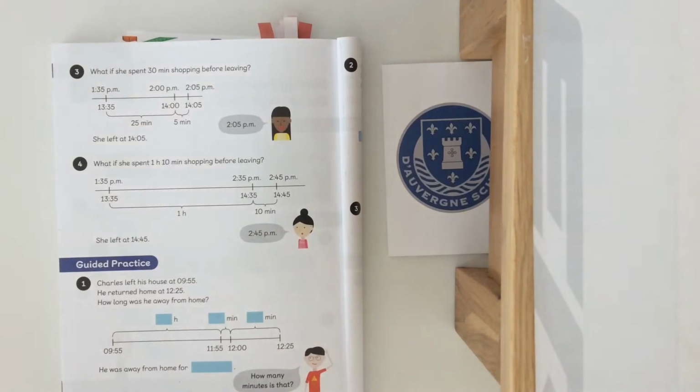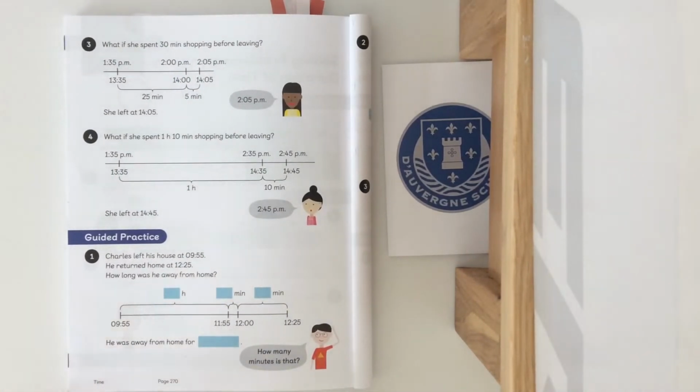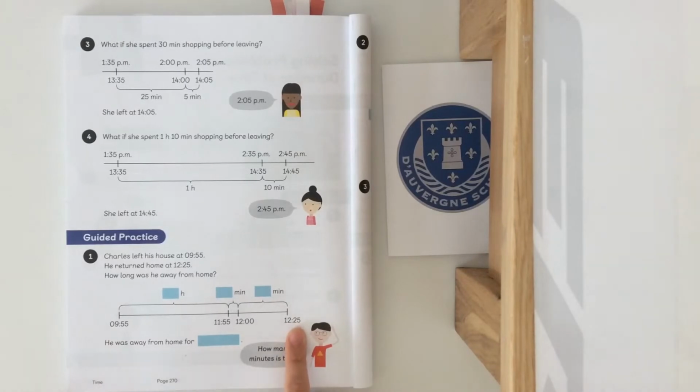Okay, so now we're going to have a go at the guided practice. Then we're going to go through the answers together. Okay, we're going to do it question by question. So number 1, Charles left his house at 9:55. He returned home at 12:25. How long was he away from home?